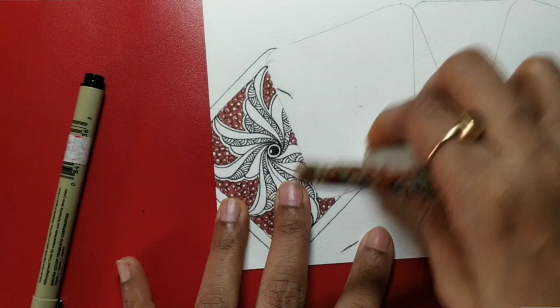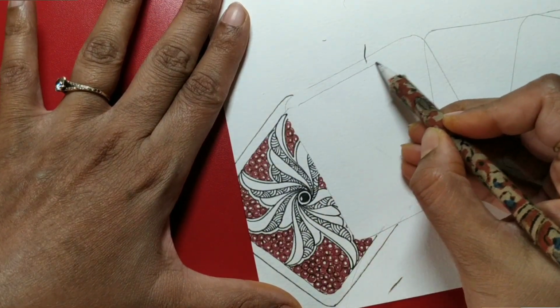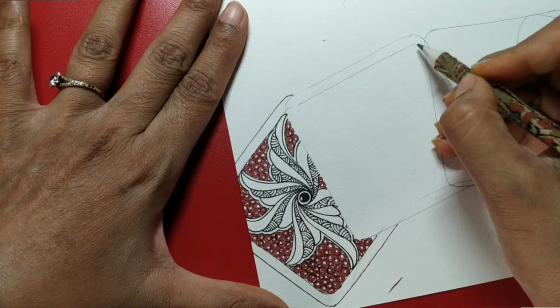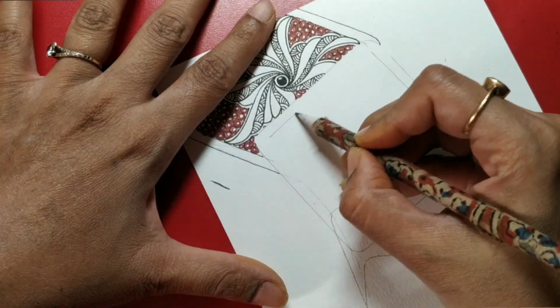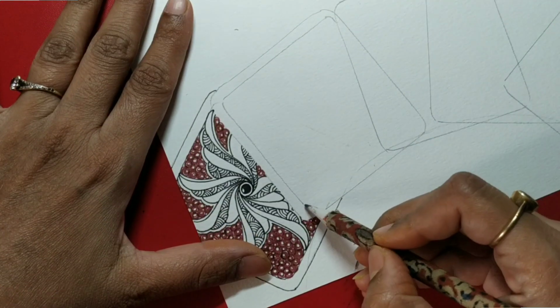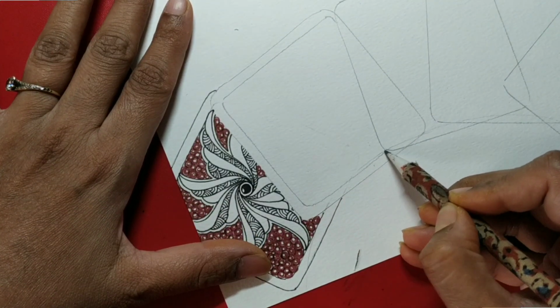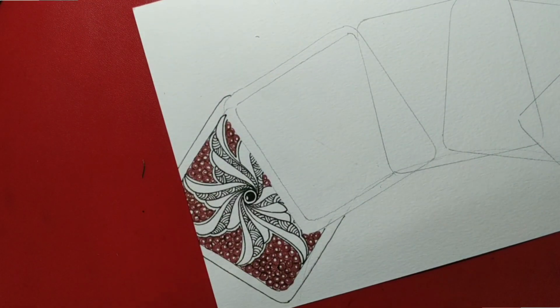Otherwise, it is generally not required as far as Zentangle is concerned. So again, I am adding a thin border. As I mentioned earlier also, when we are drawing overlapping tiles, then the borders come handy. They help us to distinguish between the different tiles.